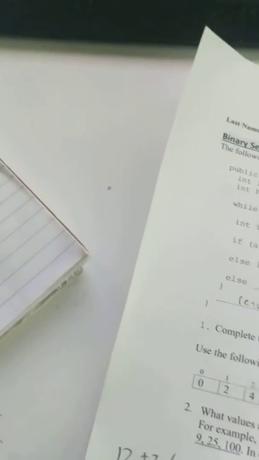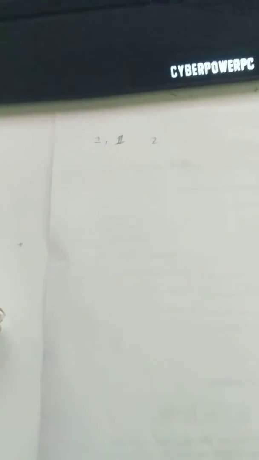1, 1. So 0 plus 1 equals 1. The value in the first position is 2. 1 plus 1 equals 2, divided by 2 equals 1, which means we're looking at the first position.